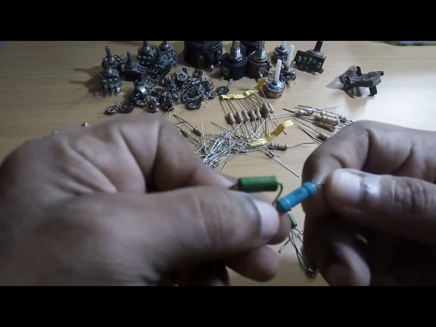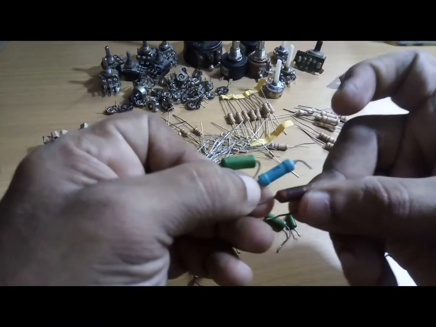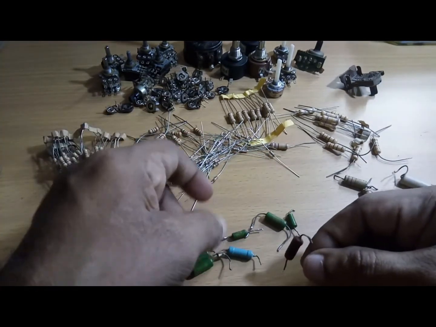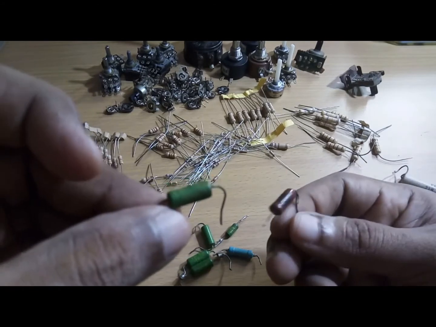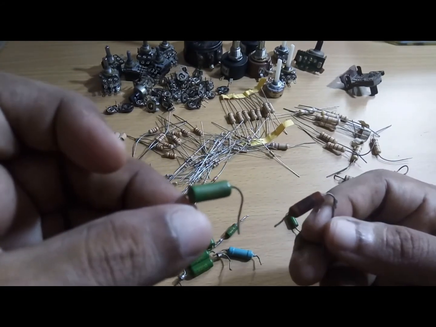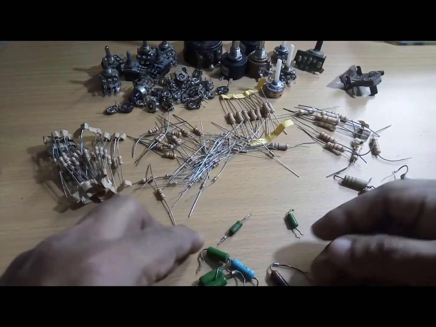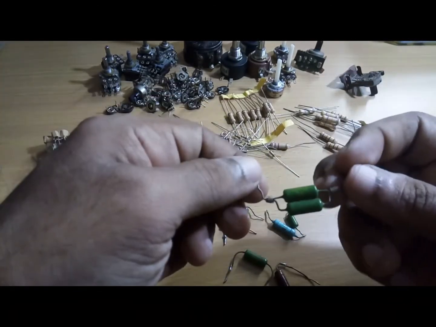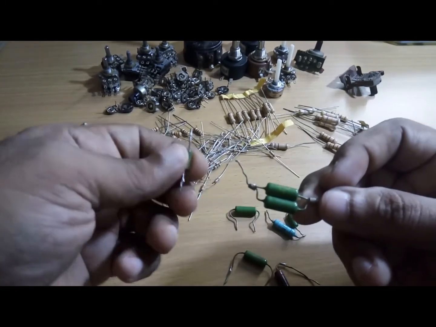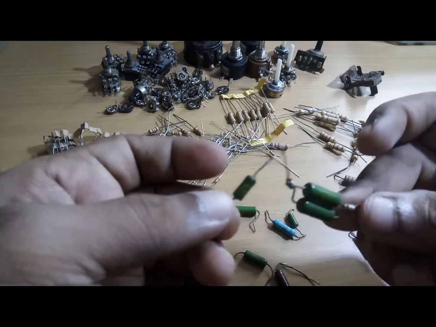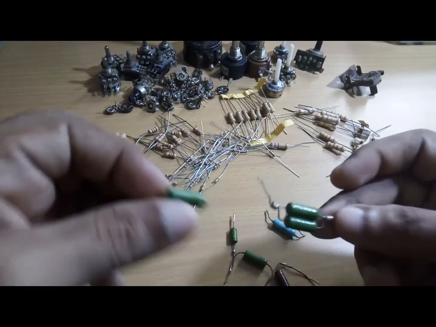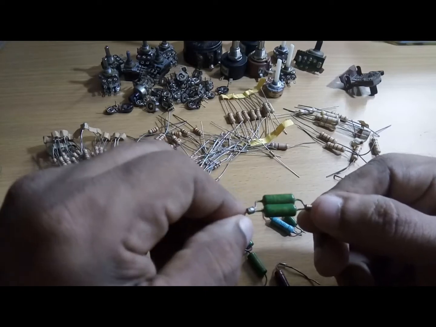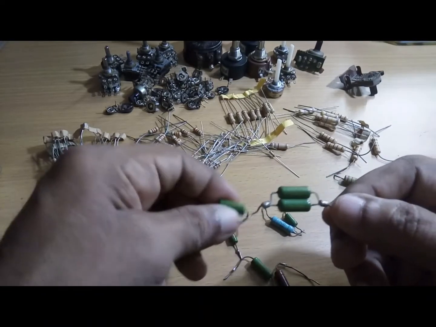They can carry higher power, so for high power dissipation we'll be using resistors of this type.